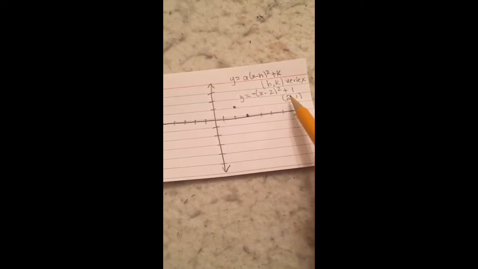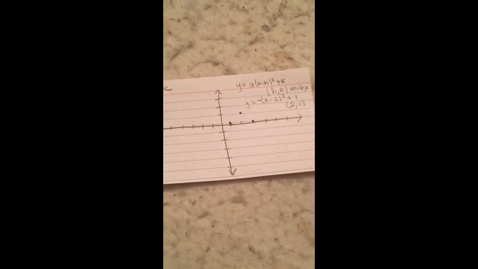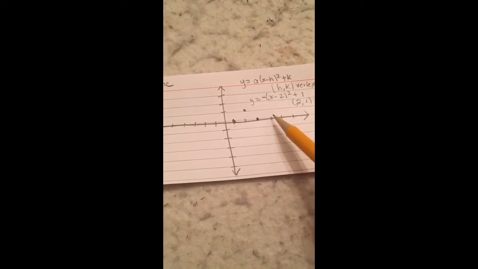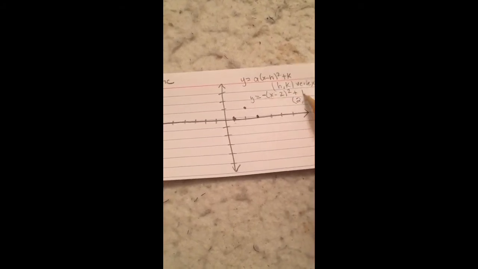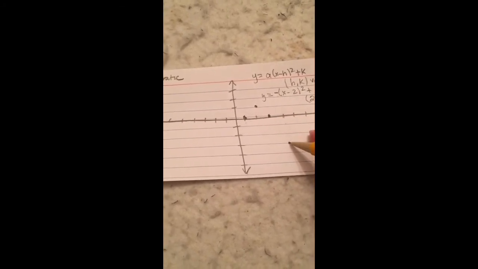Negative 1 plus 1 is again 0. Now we're going to go out 1 more point. This point here is at 4. 4 minus 2 is 2. 2 squared is 4. This makes it negative 4 plus 1. So 1, 2, 3. We're down here at negative 3.